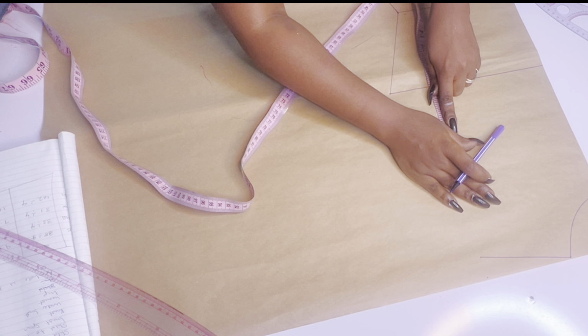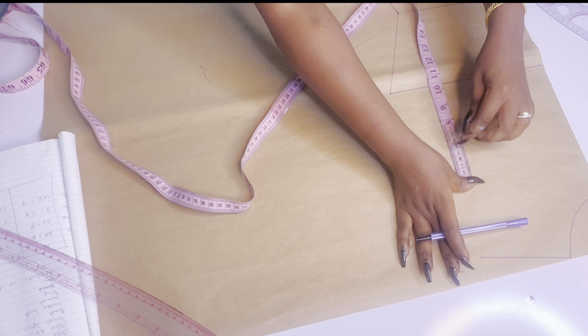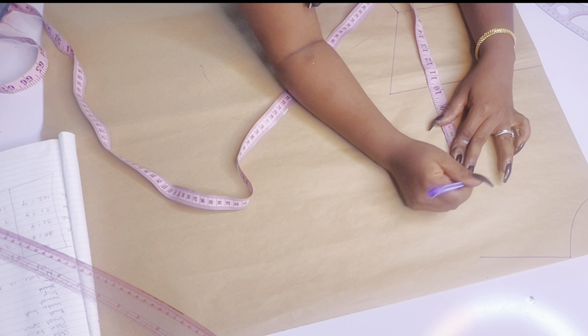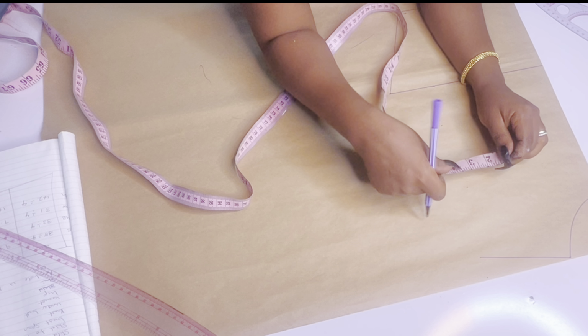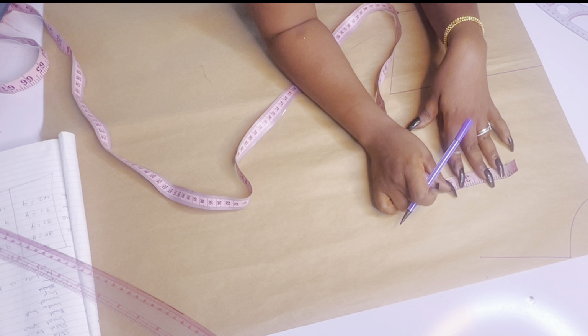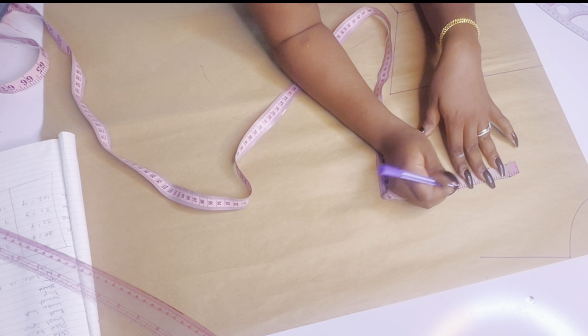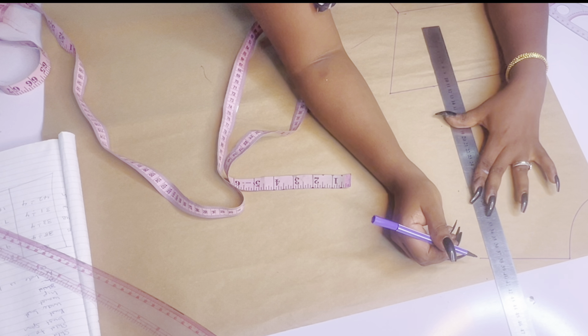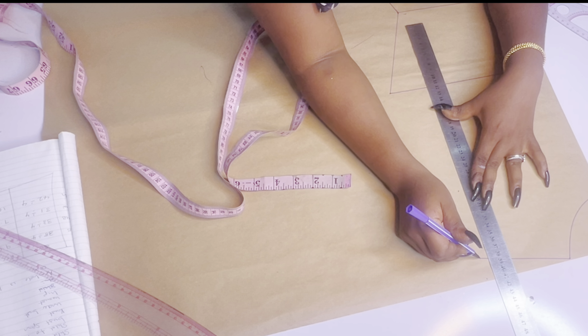And once you get that bust point measurement, you divide that into half and get the middle of that half, and also you go in by 5 cm into the arm for you to get that curve, because your arm is not meant to be straight. You have to get a curve to get it in.